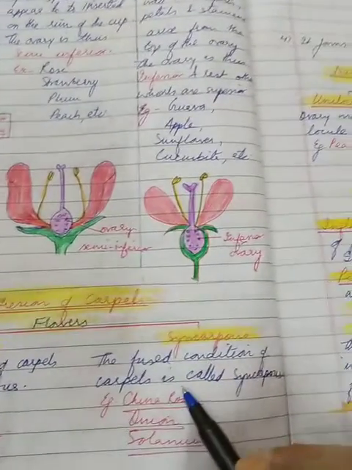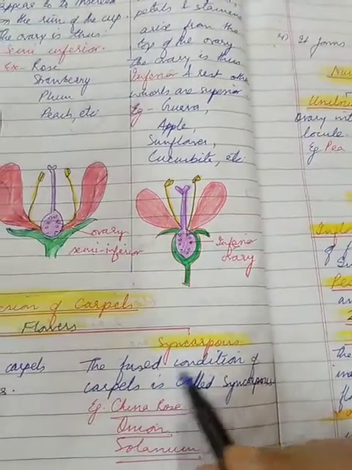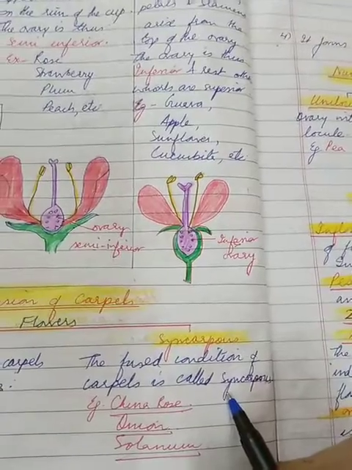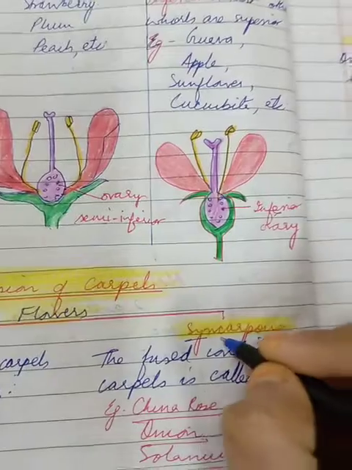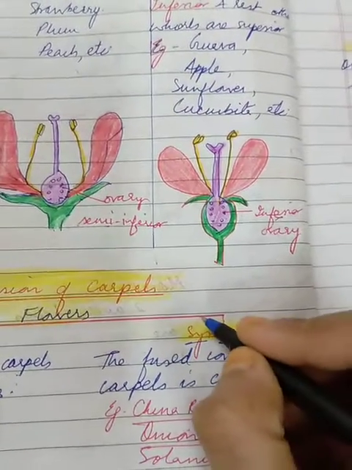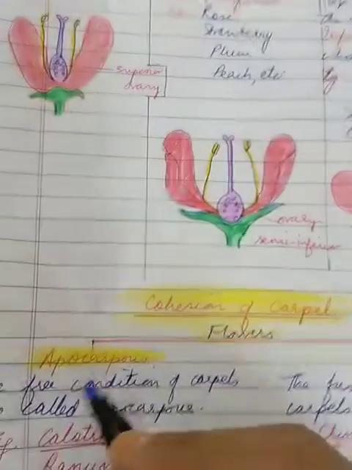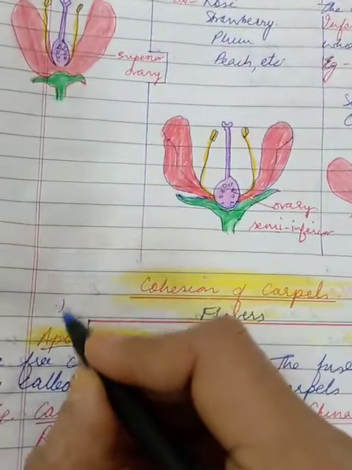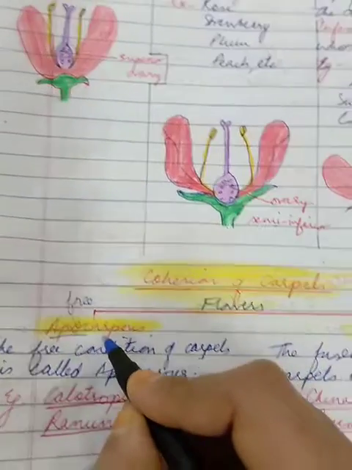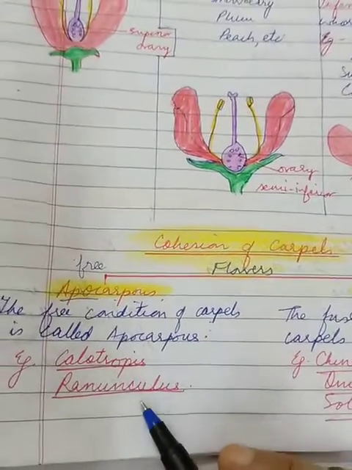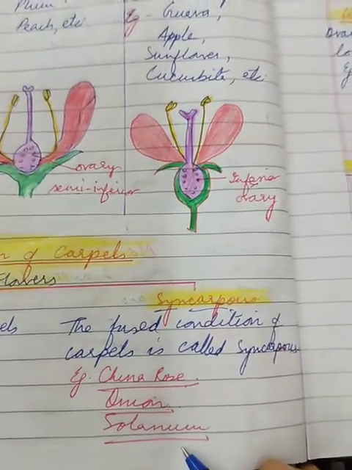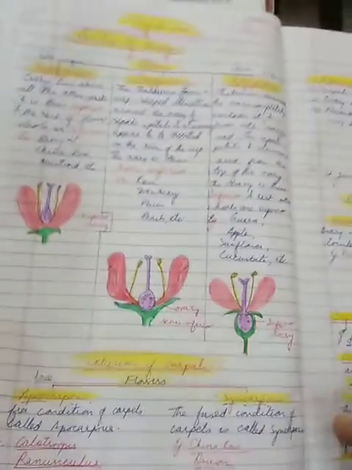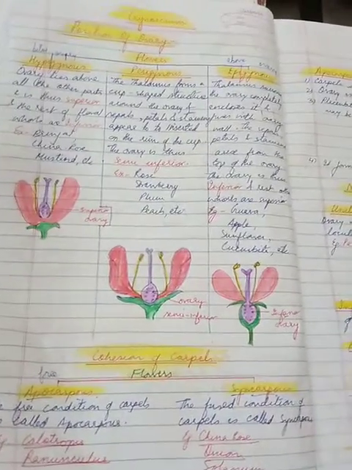And when they are fused, the condition is called syncarpous, right? So syncarpous means fusion of carpels, and apo means the condition when they are free. What are free? The carpels. Examples of the apocarpous condition are calotropis and ranunculus. For syncarpous, they are china rose, onion and solanum. So I think this was very simple, children. This will be our new page for today.